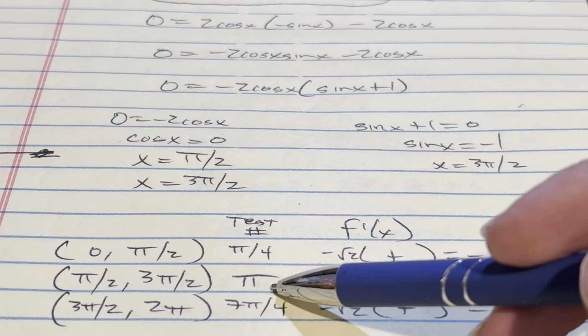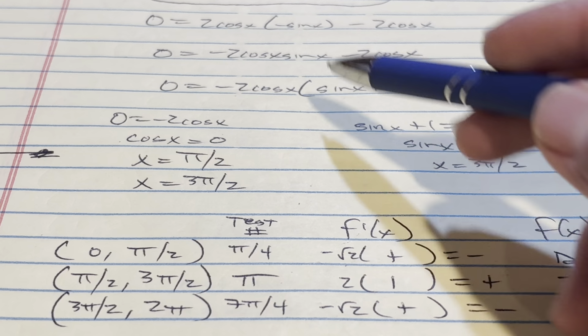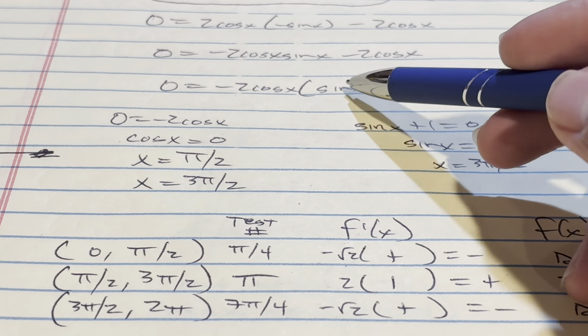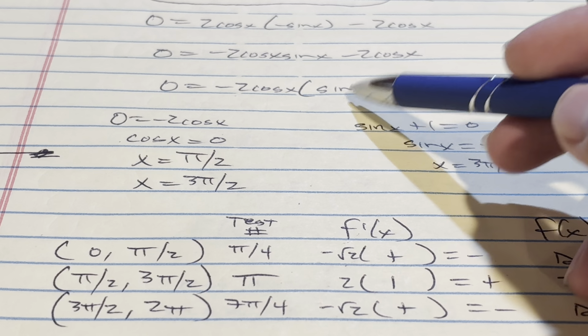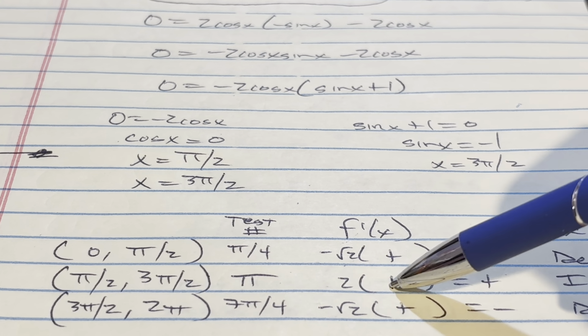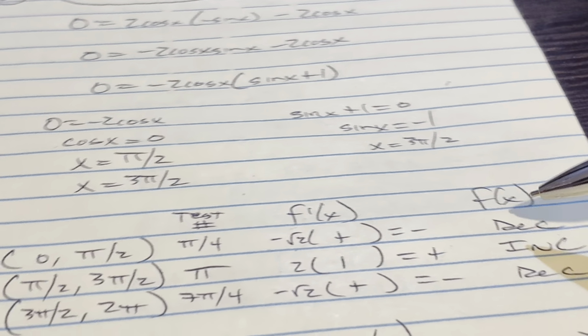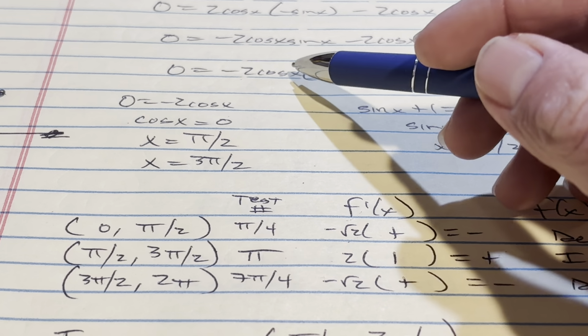All right, so pi. Cosine of pi is a negative 1. A negative 1 times negative 2 is a positive 2. Sine of pi is 0. 0 plus 1 is 1, so you have a positive times a positive, which means f prime of x is positive, so it's increasing. And then 7 pi over 4.